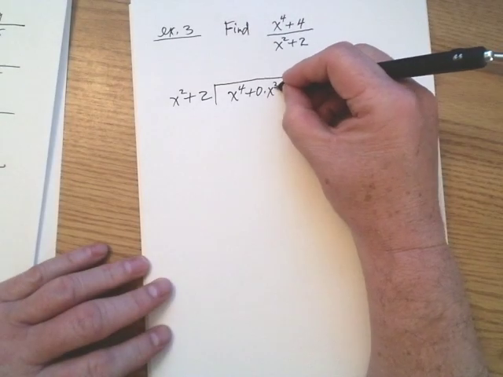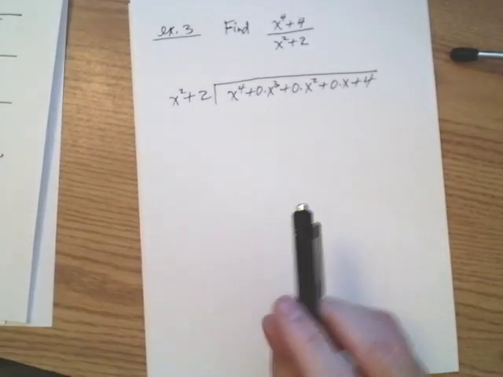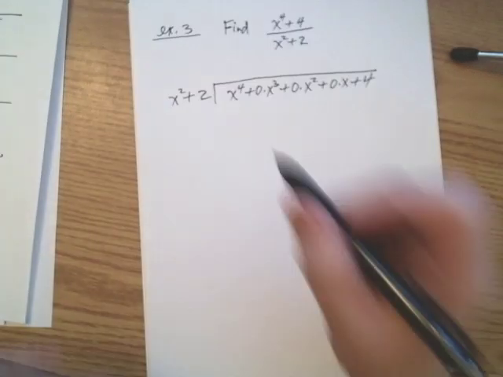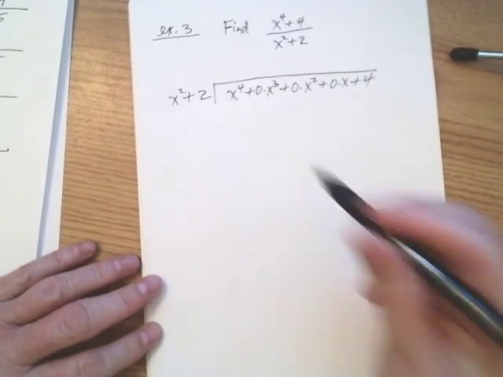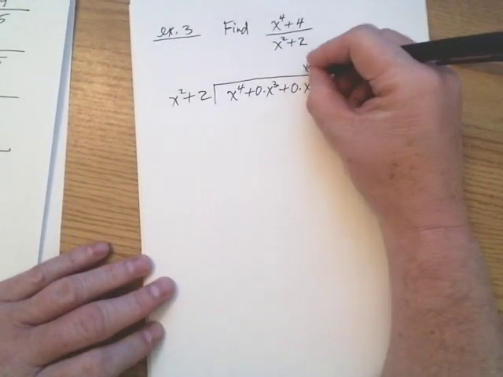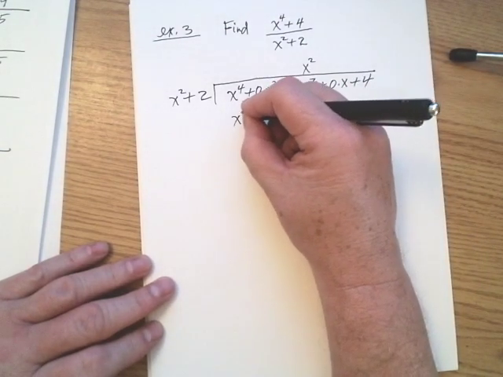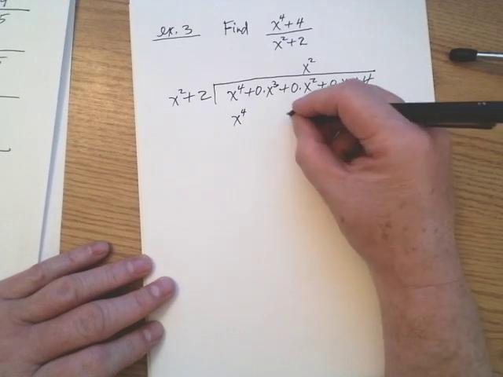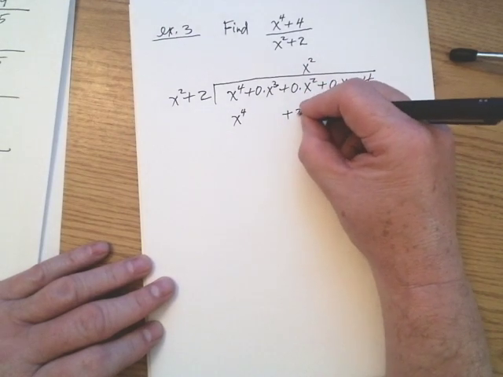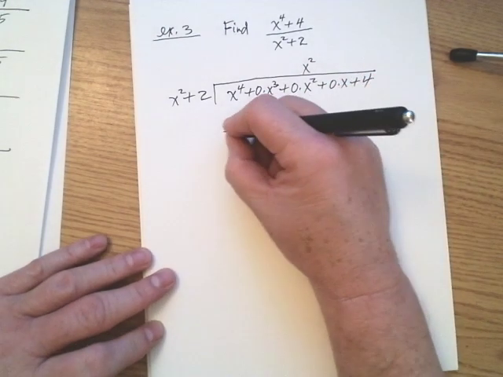Now start out. x to the fourth divided by x squared is x squared. Write that up top. Multiply by the x squared, we get x to the fourth plus 2x squared. Don't forget we're subtracting.